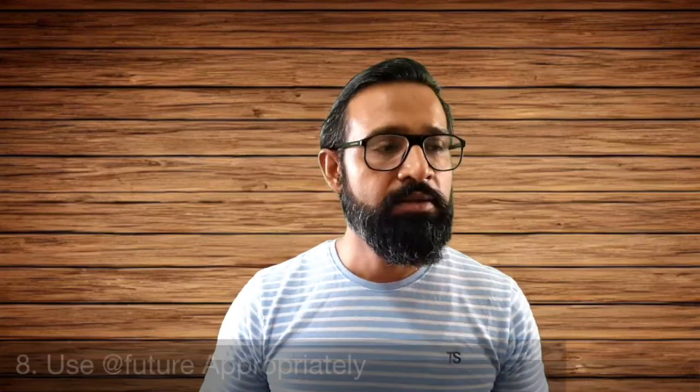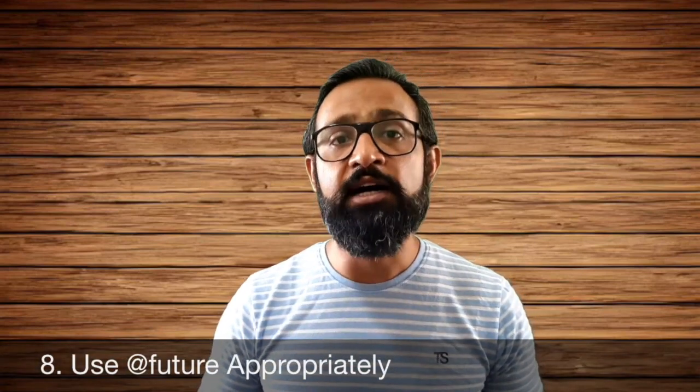Number 8, use future methods appropriately. Now, as you're writing your code in an efficient way so that it can handle and process multiple records, you may consider future methods as an asynchronous process, and it has its own set of higher governor limits. But always keep in mind it still has a limit. So you need to ensure that you are not hitting that governor limit.